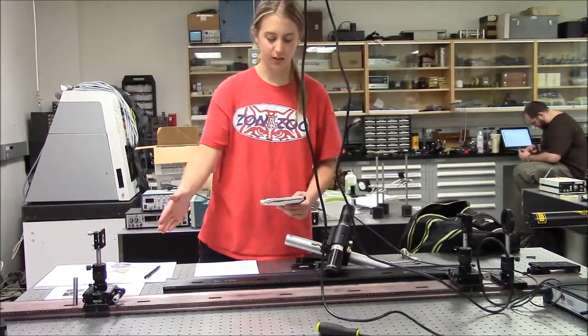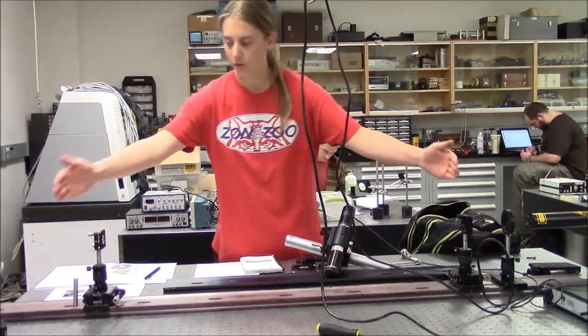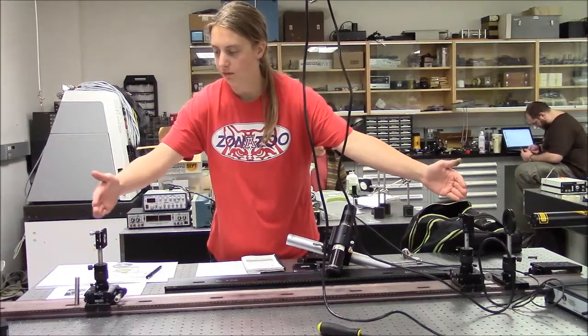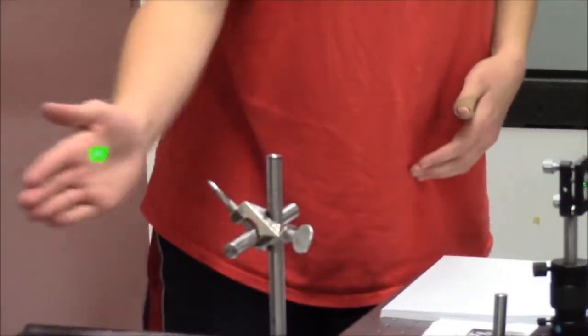The total distance between lenses is equal to the sum of their focal lengths, so plus 1000 minus 50, there we go, and as you can see here, it's aligned.